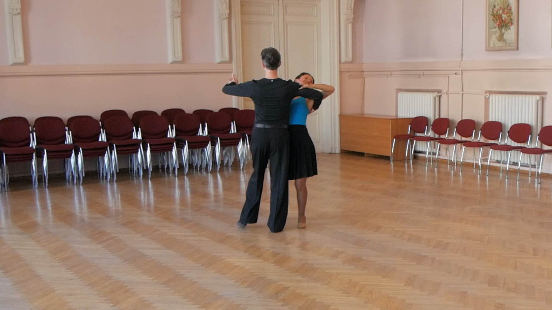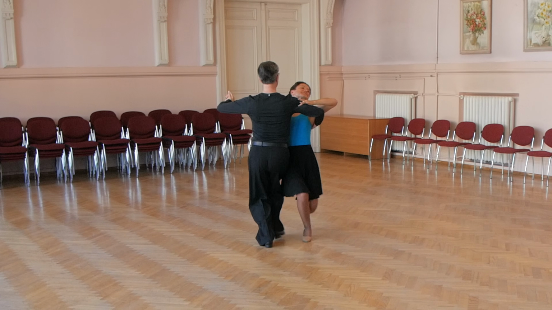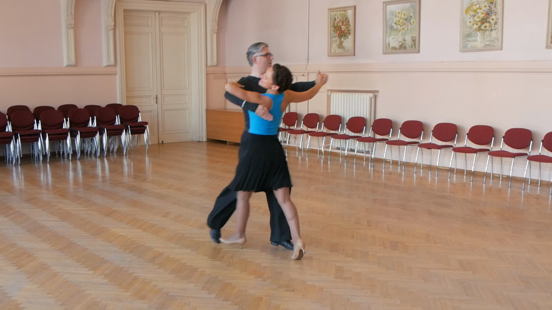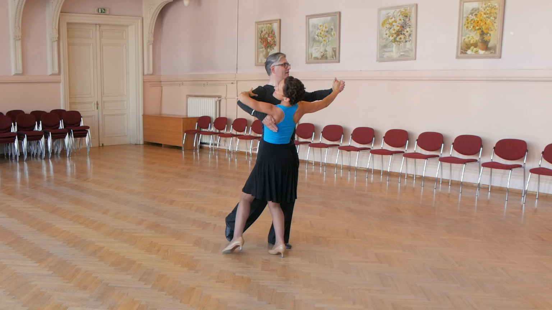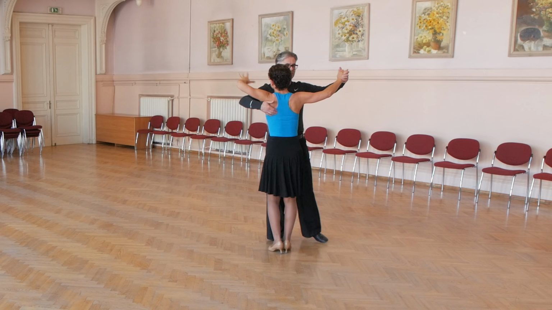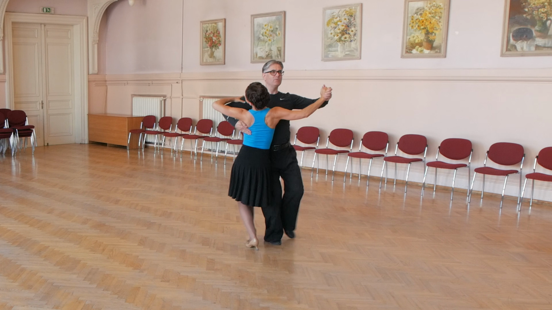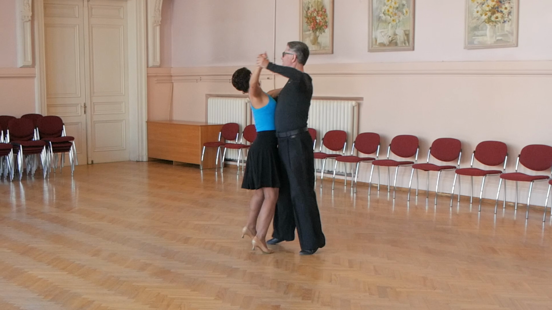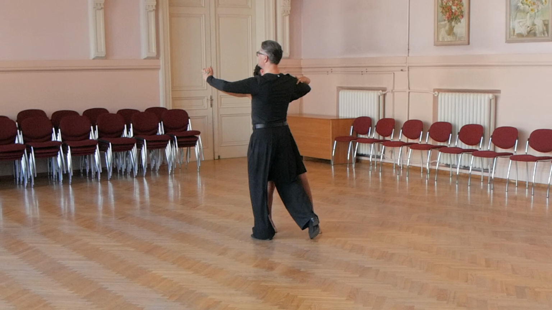Man steps, man starts with left foot, back, side, close, side, forward, cross behind, forward. Let's look again. Man steps, he starts with left foot and he goes back, side, close, side and forward, cross behind, forward.